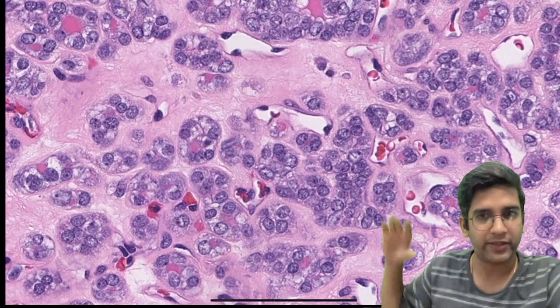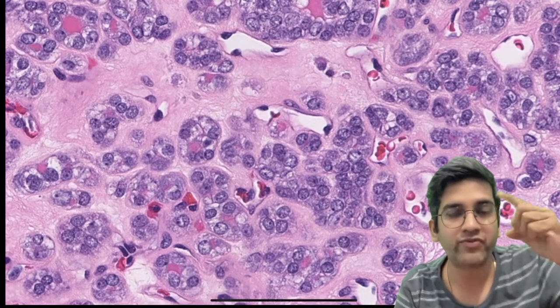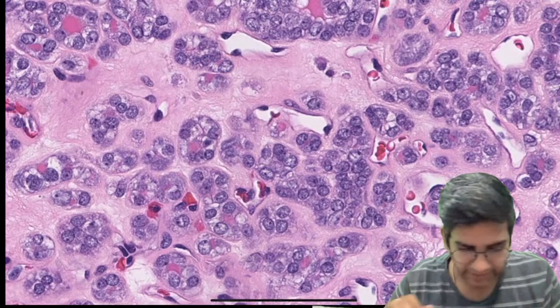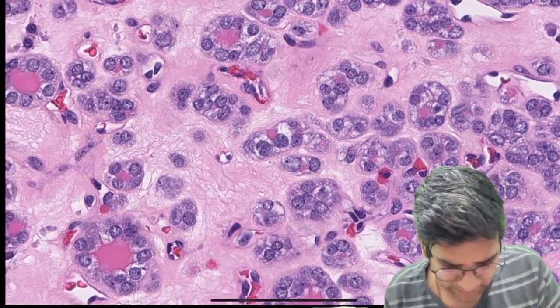It definitely has crowding, right? It definitely is overlapping, which means one of the three scores is sorted, right? The first score was size and shape. Definitely has crowding and overlapping. By default, I do have a little bit of nuclear enlargement as well, right?